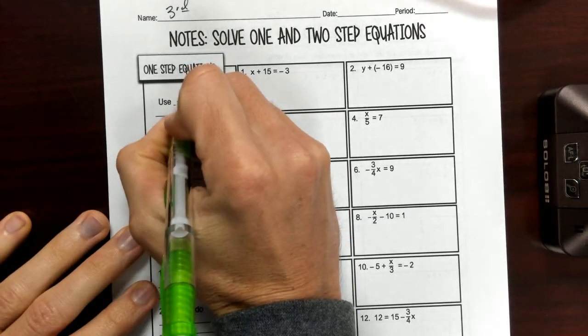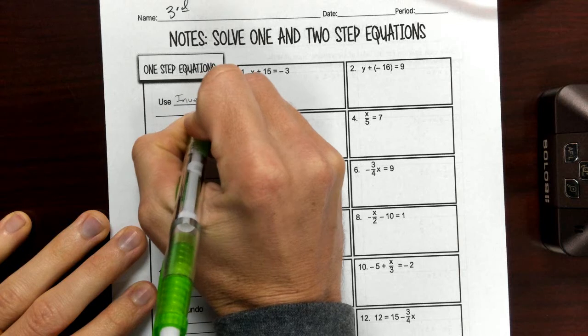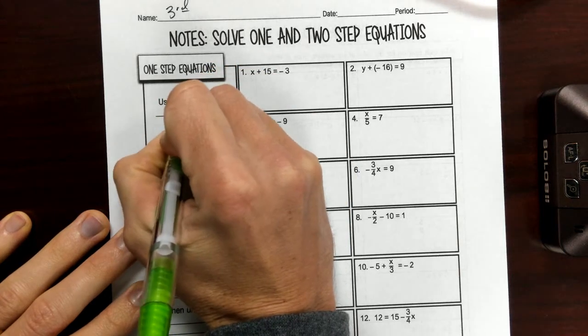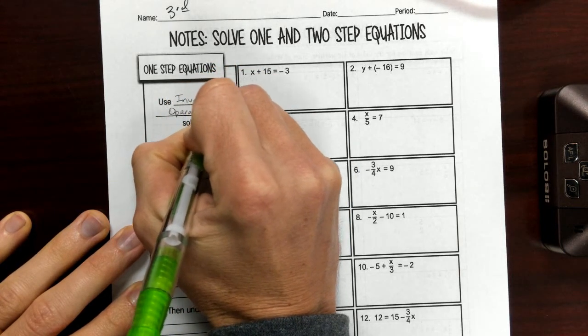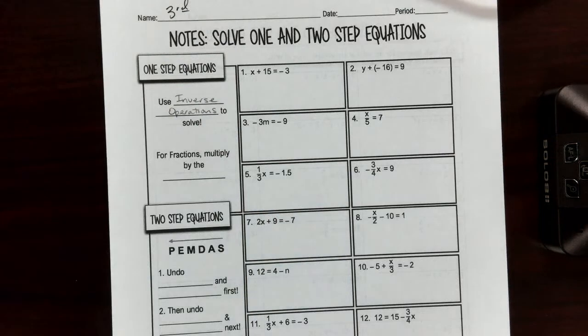So those are your two blanks. Inverse operations to solve. Okay, we're going to use the inverse operations to solve. Alright, and I'll talk about what that means here in a second.